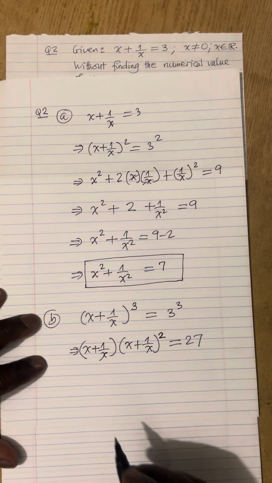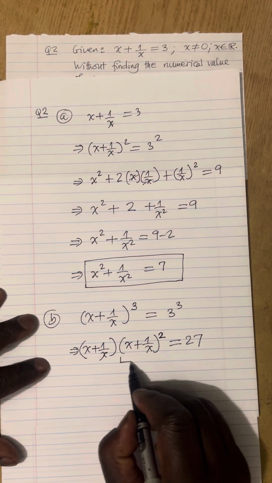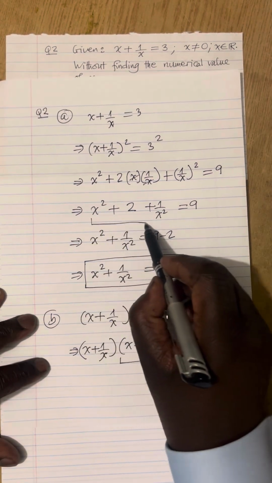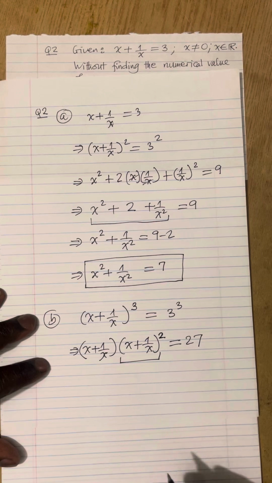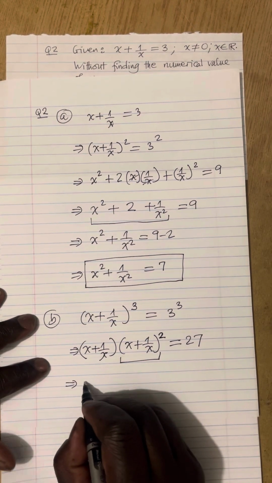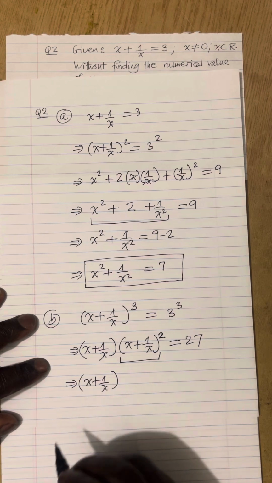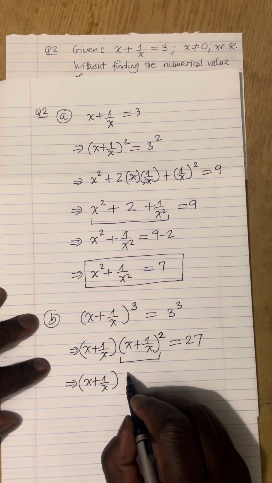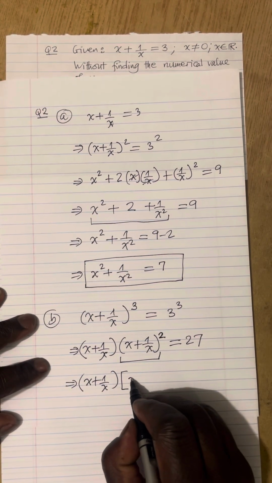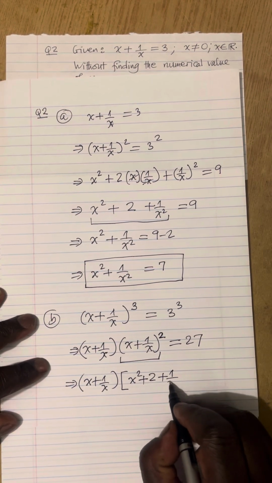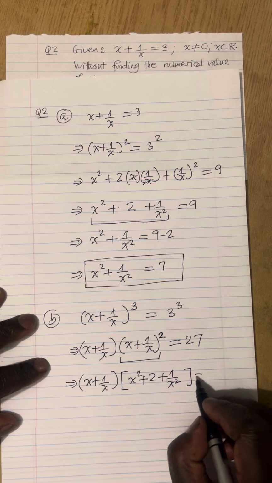Now, what do we do next? This part here has already been worked out. If you check, it's this expression over here. So now I have x plus 1 over x multiplied by the whole expression, which is x squared plus 2 plus 1 over x squared, and this should be 27.